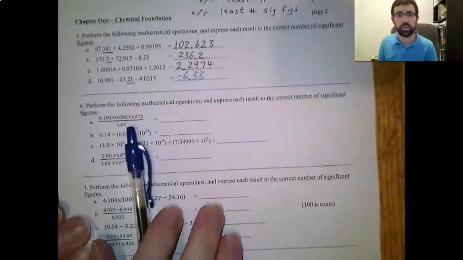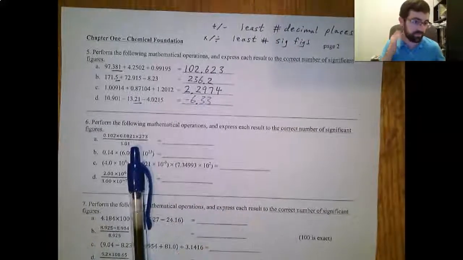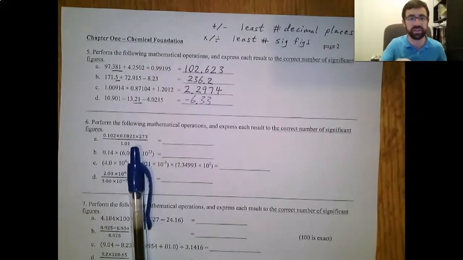All right. Hopefully that was a helpful reminder on significant figures and the rounding rules when you're doing addition and subtraction.